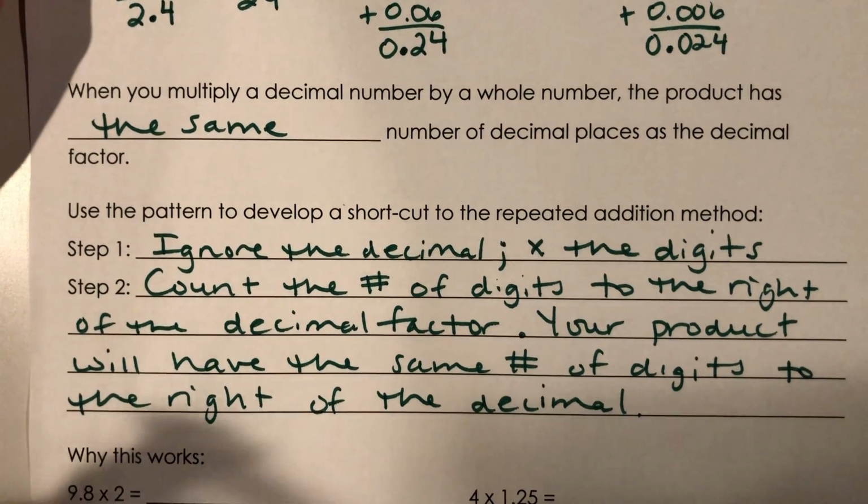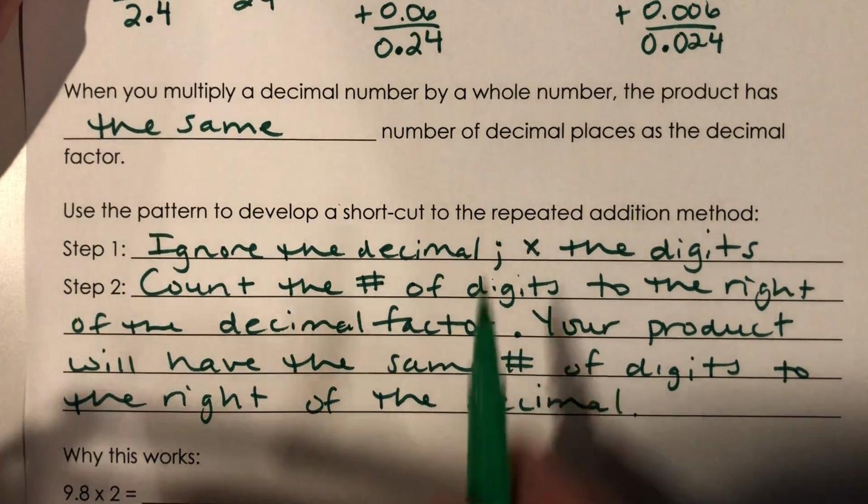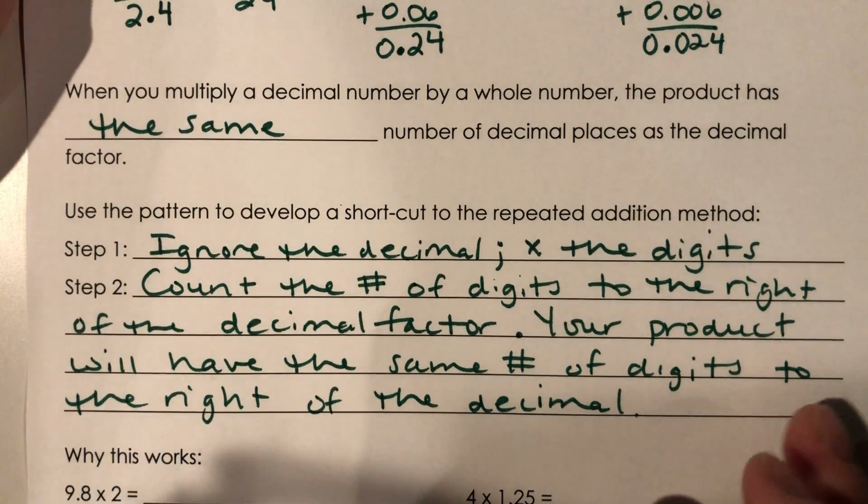Okay, so if you need to, you can pause this to finish writing. I'm going to jump back up here, so press pause if you're not done and press play when you're ready.